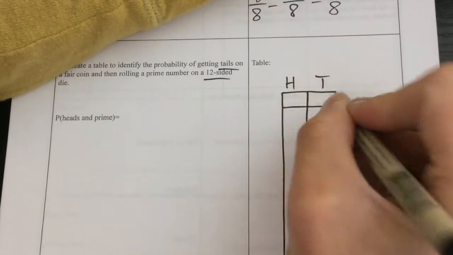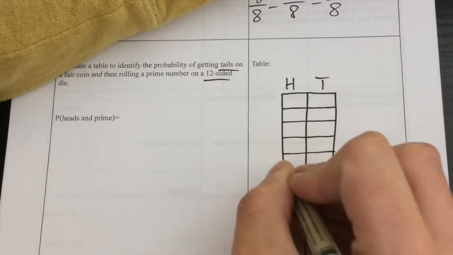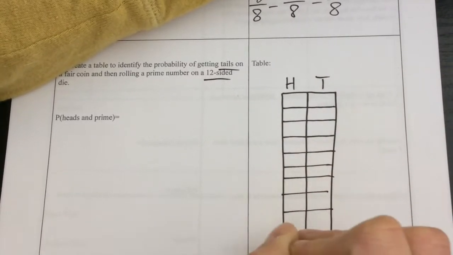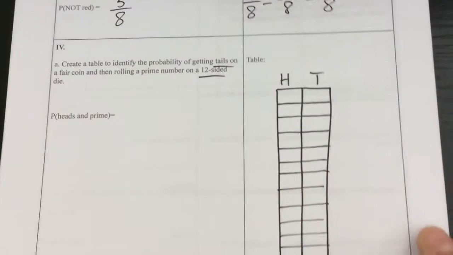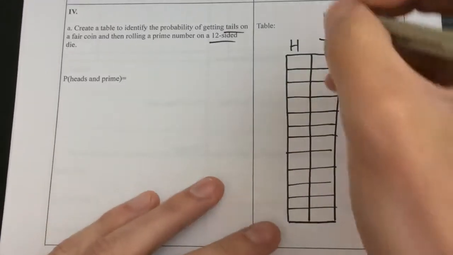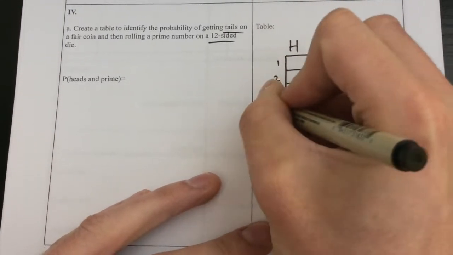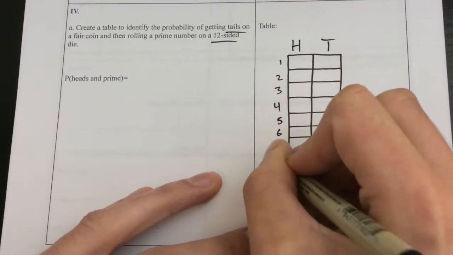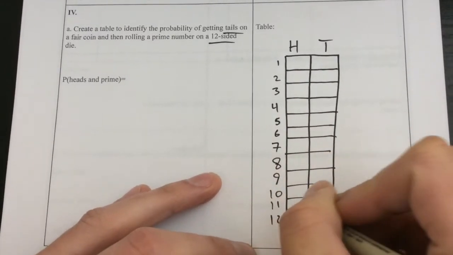So I'm going to go 1, 2, there you go. Should be 12 sides, and let's put all the outcomes that we could possibly have here. So 1, 2, 3, 4, 5, 6, 7, 8, 9, 10, 11, and 12.